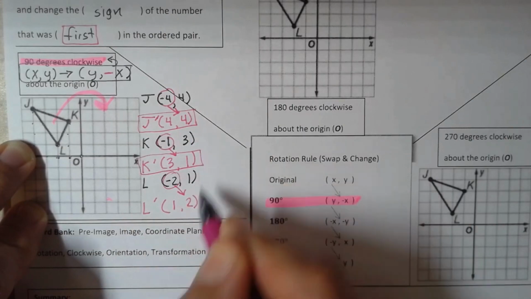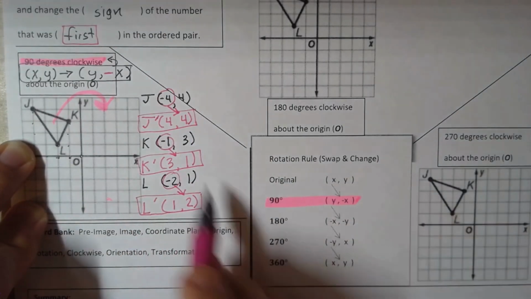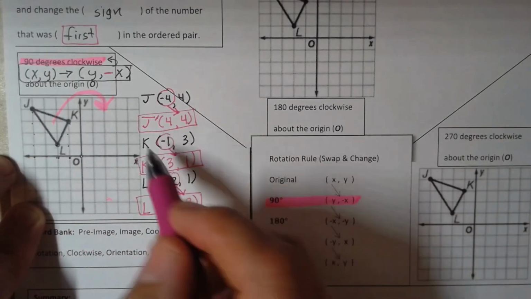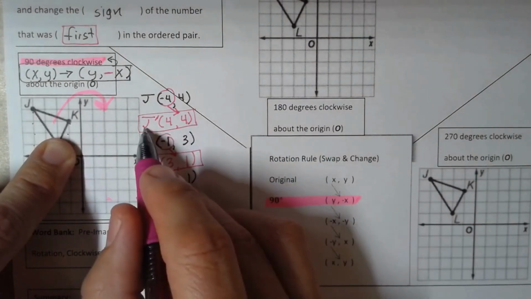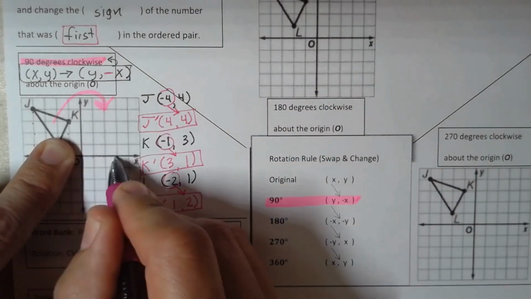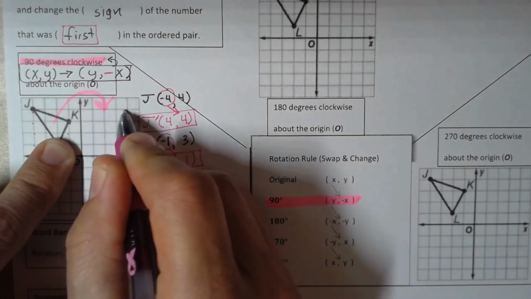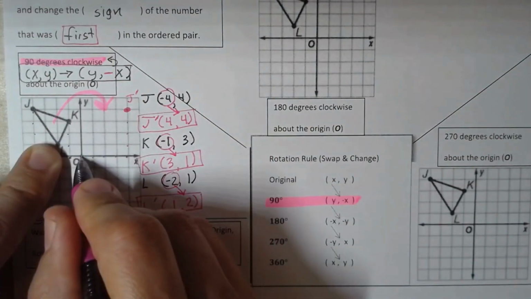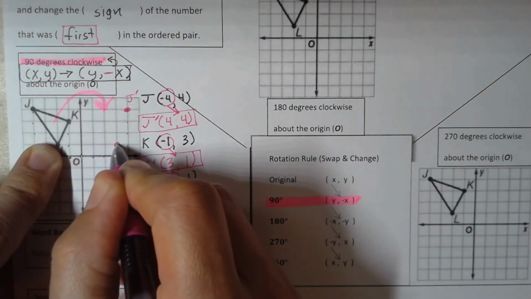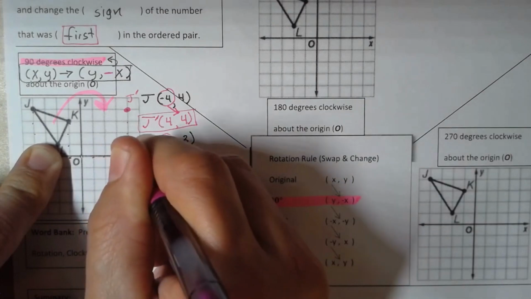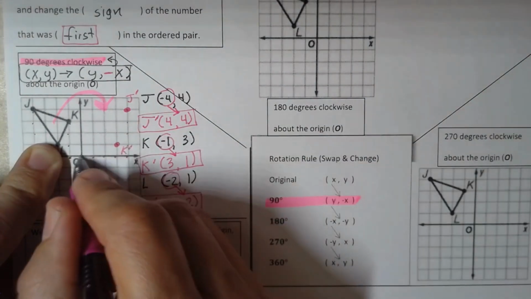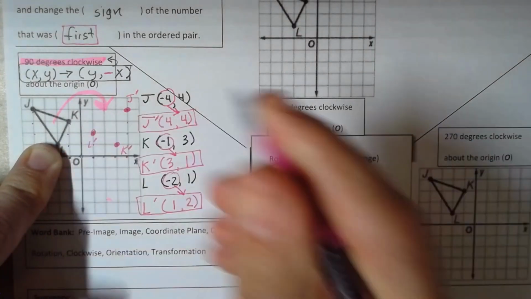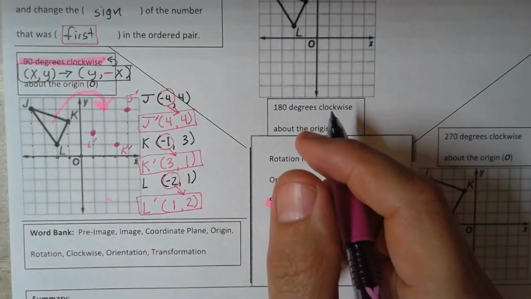So really, if you use the swap and change method, and you just use your little circle and arrow, you'll actually be able to find the points really quick. And all these points should be in quadrant 1. So let's look. J prime is 4, 4. So I'm going to go over 1, 2, 3, 4, and up 1, 2, 3, 4. So I'm going to put J prime. K prime is 3, 1. Over 1, 2, 3, up 1. So that's going to be K prime. L prime is 1, 2. Over 1, up 2. L prime. So let's go ahead and I'm going to use my protractor to now draw this shape real quick.